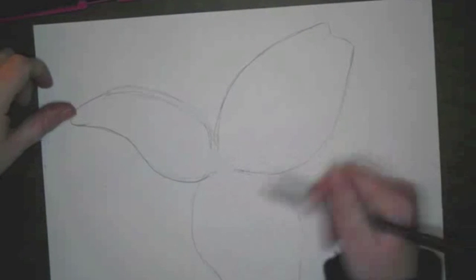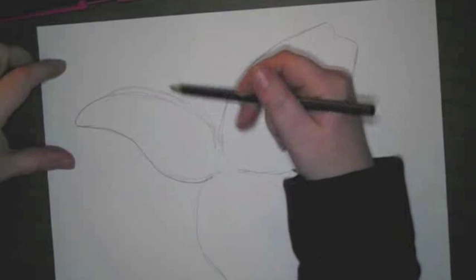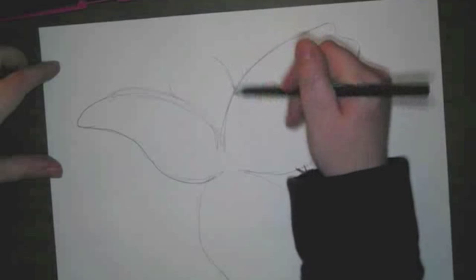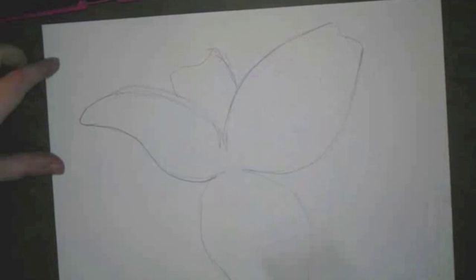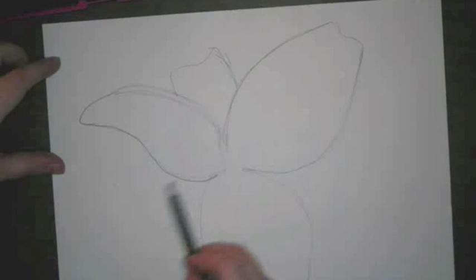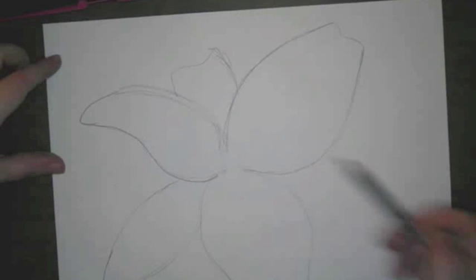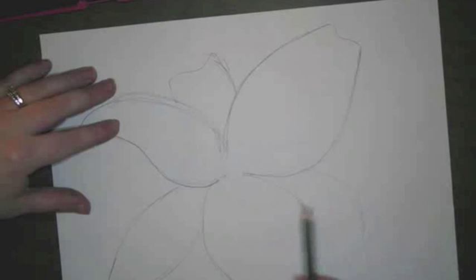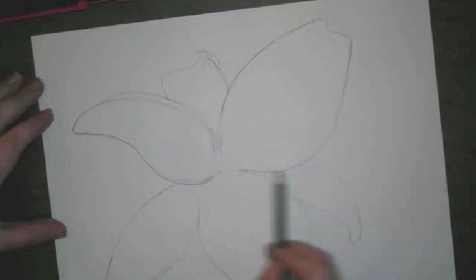And then behind this top layer is another layer of petals. There's going to be another one that fits right back here. There's going to be another one that fits right here. And another one that fits right here. So here's my basic shape that I want to work with.